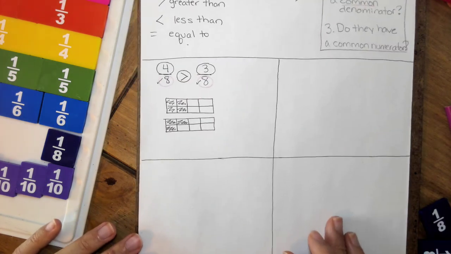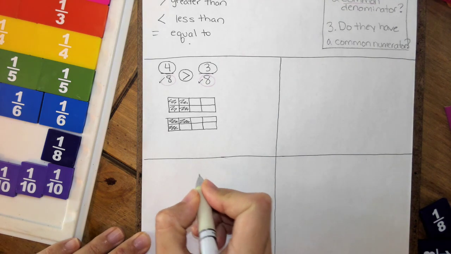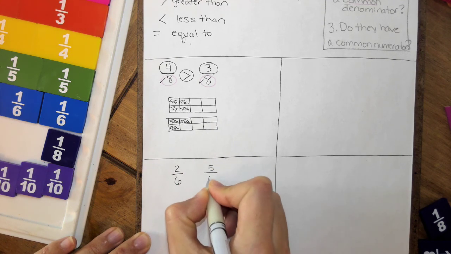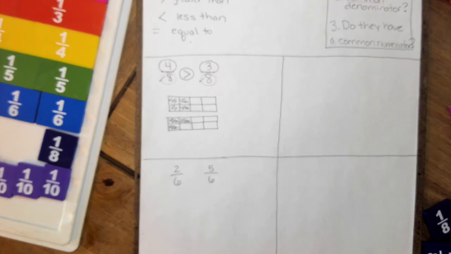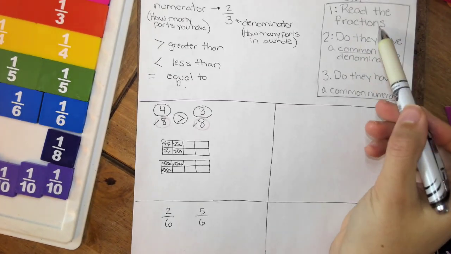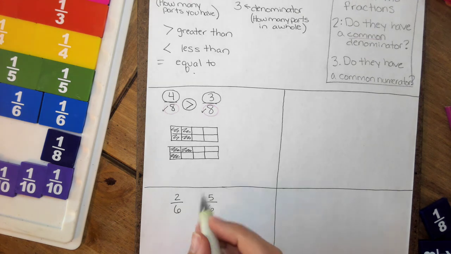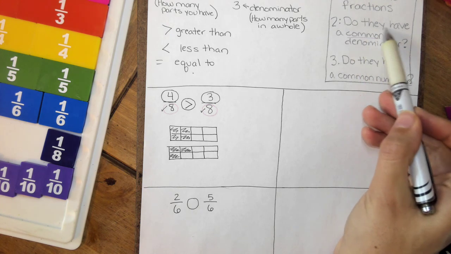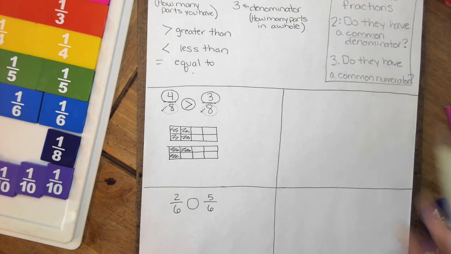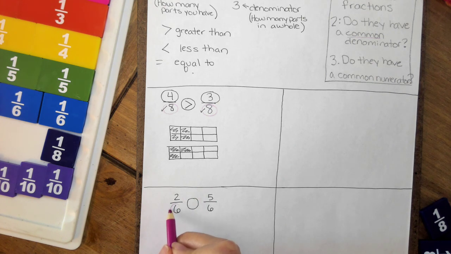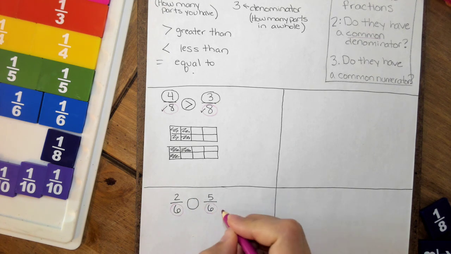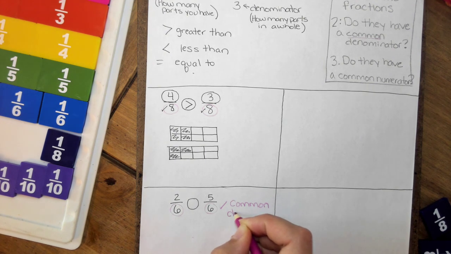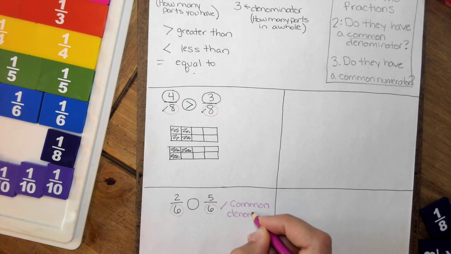Okay, let's look at another one. This time, let's compare 2/6 and 5/6. So again, our first step is to read the fractions. 2/6, and we're comparing it to 5/6. Next step is to see if they have a common denominator. So here we have 6ths, and here we have 6ths. So yes, they have a common denominator, which means the denominator is the same.